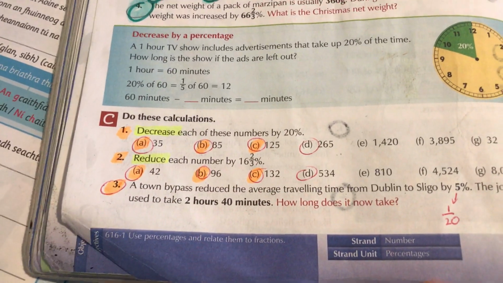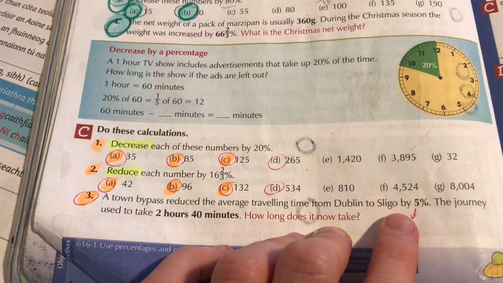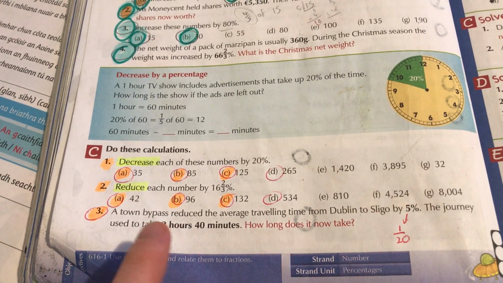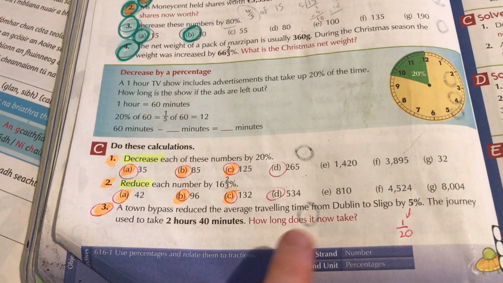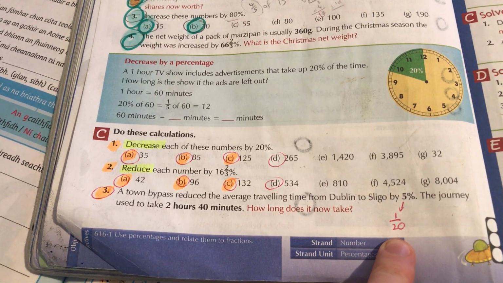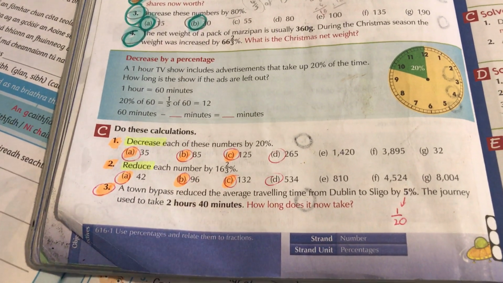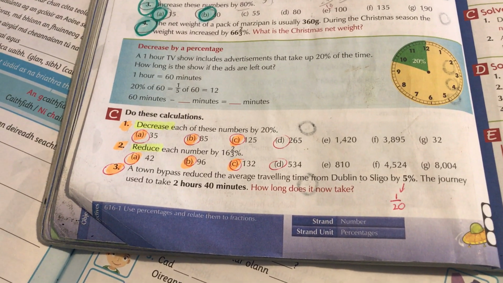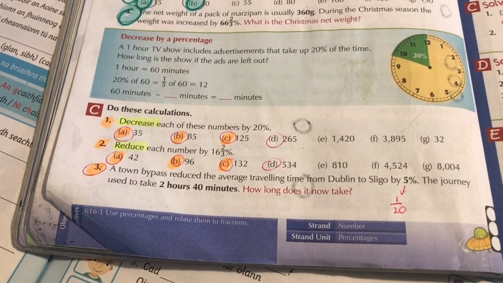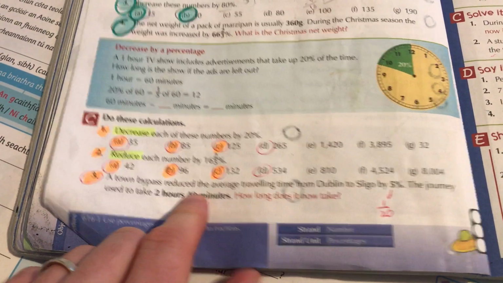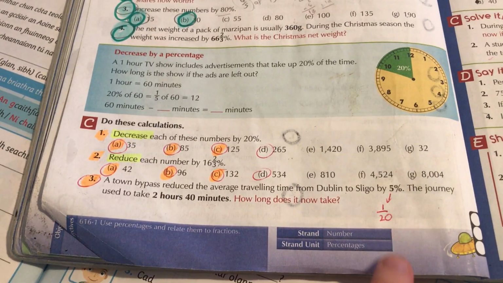And then for question 3, I'll give you 2 tips, okay? A town bypass reduced the average travelling time from Dublin to Sligo by 5%. 5% is 1/20th. The journey used to take 2 hours 40 minutes. How long does it take now? So my first tip is that you change 5% to 1/20th. That's fine, you know that. Change this all to minutes. So change 2 hours and 40 minutes all to minutes. So that'll be what? 60 plus 60 plus 40. So that is 160 minutes. Okay, 160 minutes. So you're trying to reduce 160 minutes by 1/20th. Is that okay? So you'll be well able for that. And we're really coming close to the end of this chapter and you're flying at it.